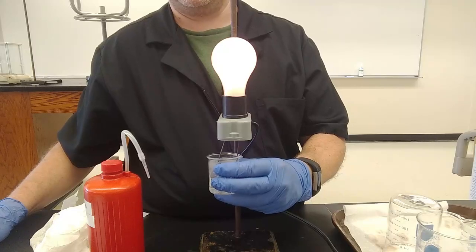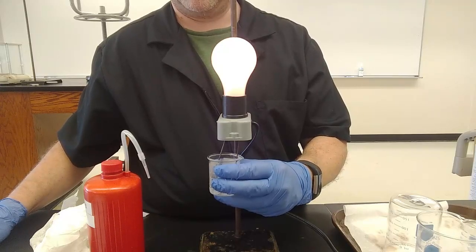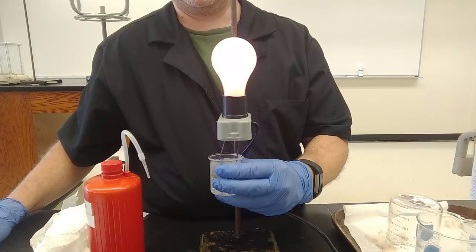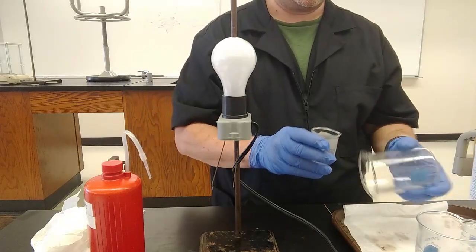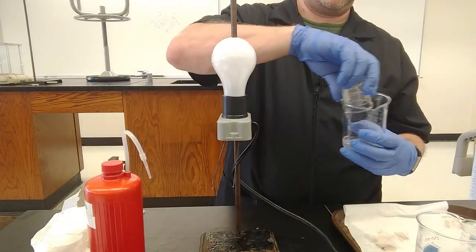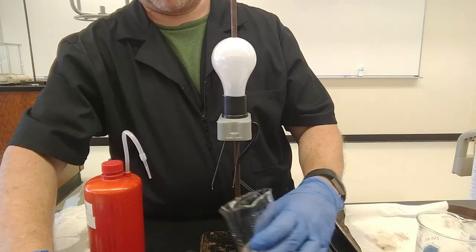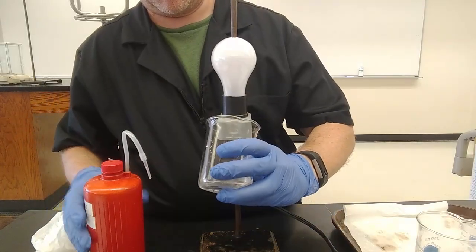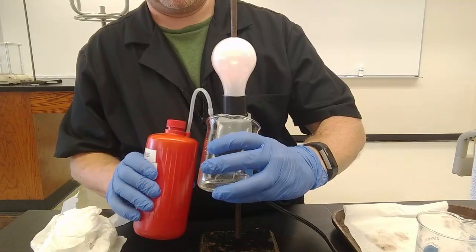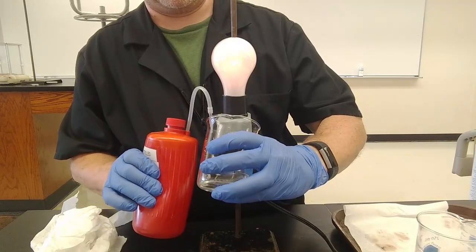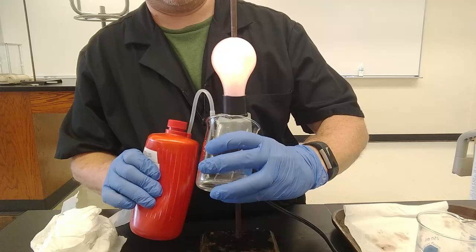That didn't happen with ethanol and water, but with a weak acid like acetic acid, the more water I add, let's see if I can do it in a bigger beaker. Try and show you. Dim light, all right, a little bit. If I add more water, it gets brighter and brighter.